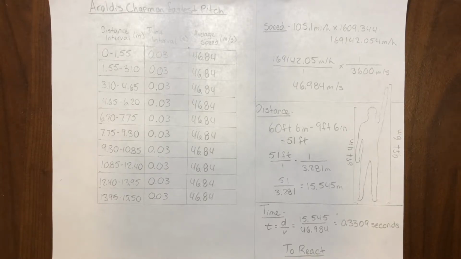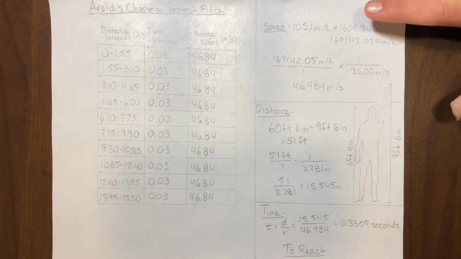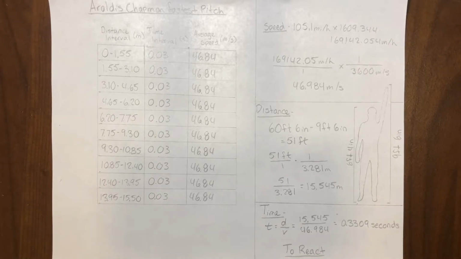Since Chapman threw 105 miles per hour, I had to calculate the speed in meters per second in order to do the remainder of the calculations. So 105.1 miles per hour is equal to 46.98 meters per second.